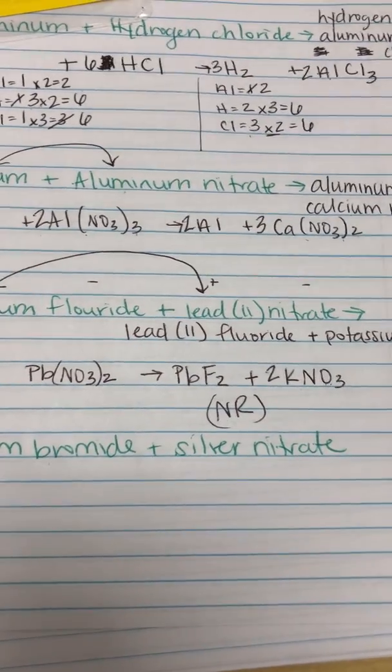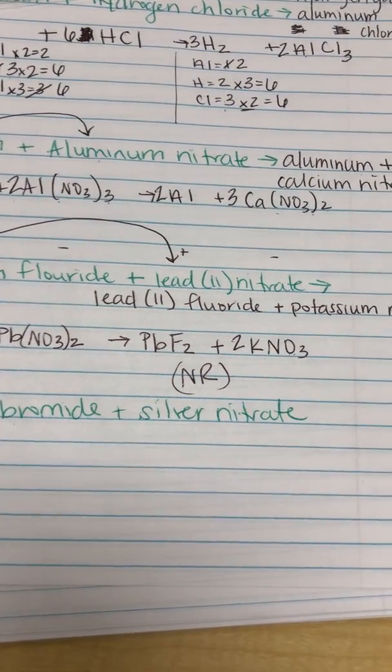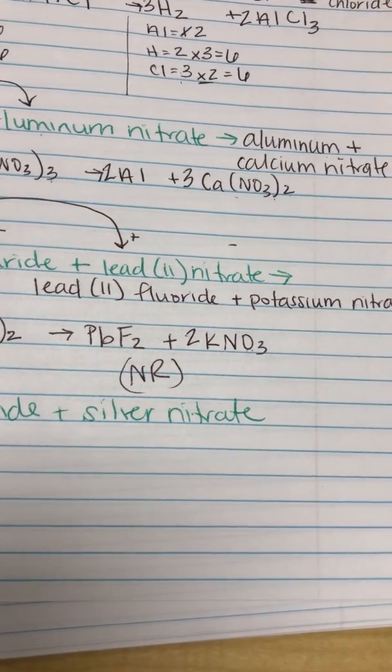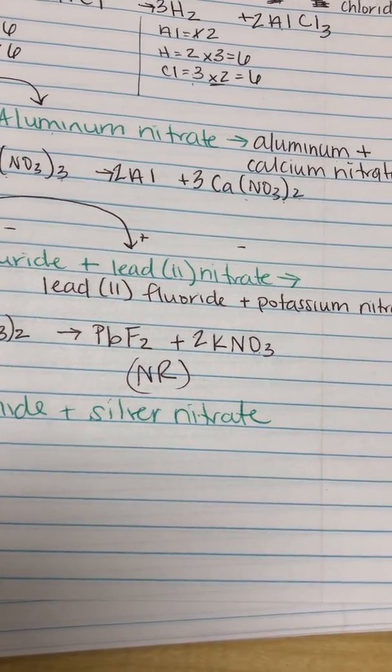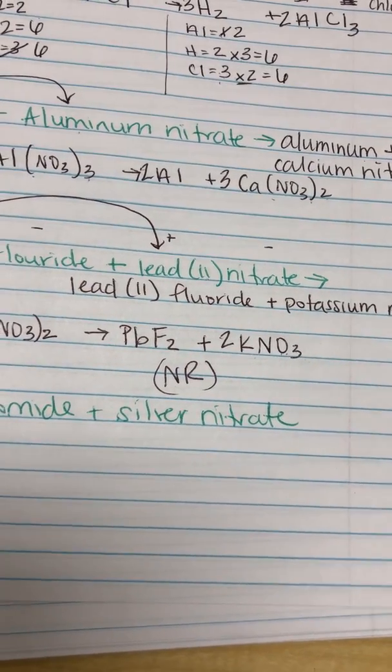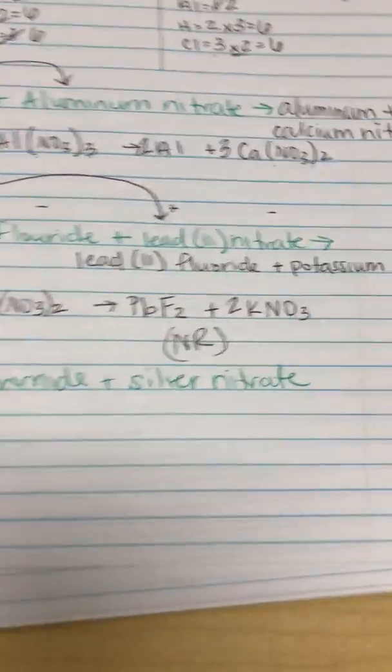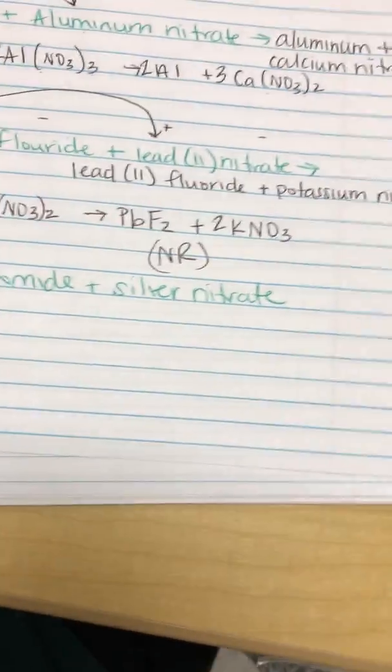Kind of like in our lab, when you didn't see a color change or a precipitate, nothing really happened. They just mixed together to create an aqueous solution with these two compounds in them. So they're not actually reacting in real life, but we're not really worried about that. We're just looking for a precipitate.